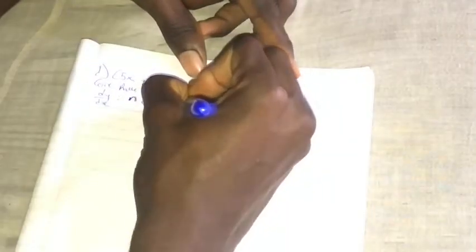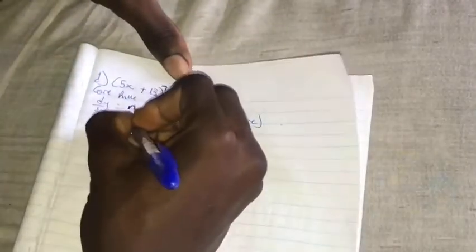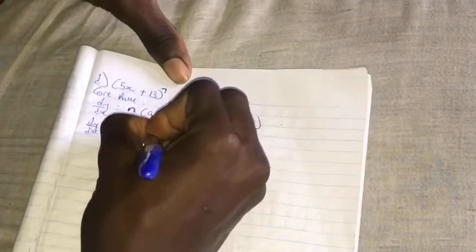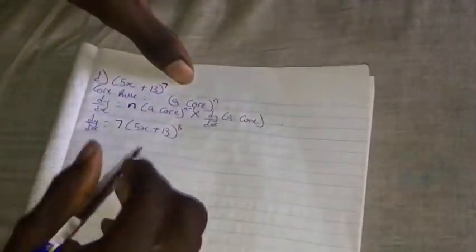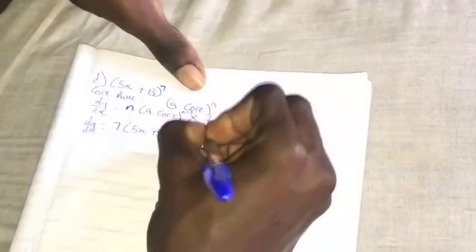So therefore we will apply this to it, and it says, don't forget it's minus 1, it matters a lot. And it says dy/dx is equals to 7, which is this n, 7 multiplied by (5x plus 13), then minus 1 to give us 6. 7, then multiply it by dy/dx of the core.